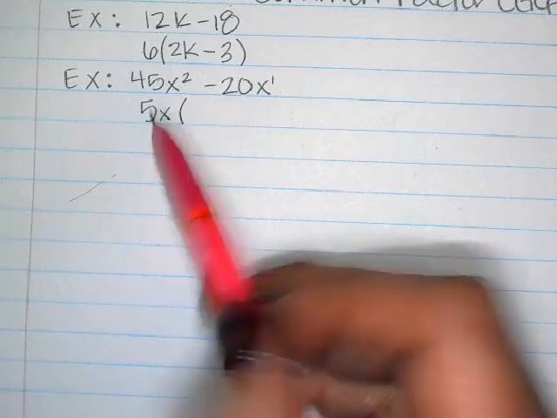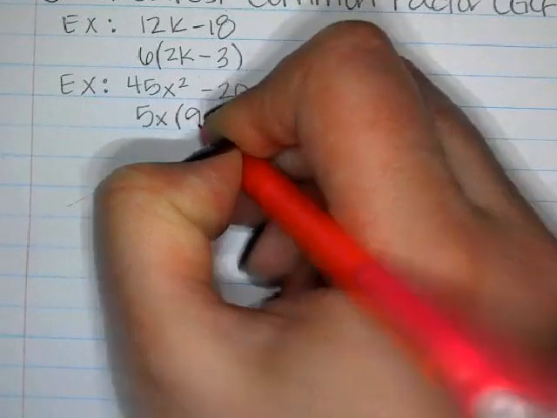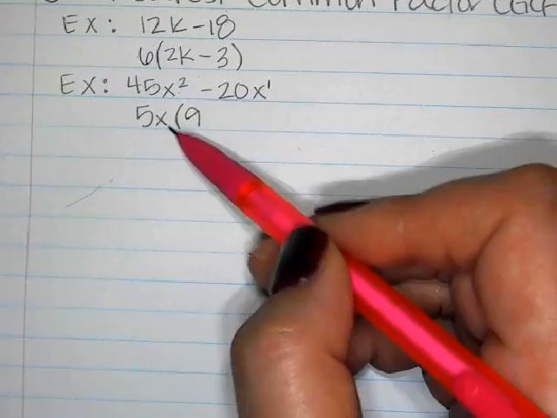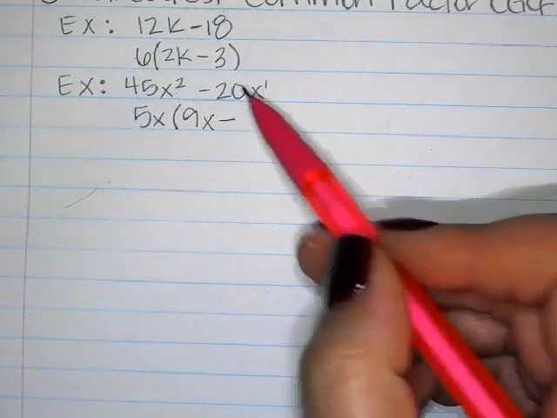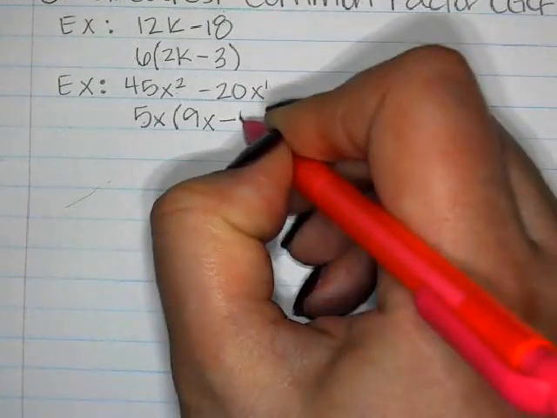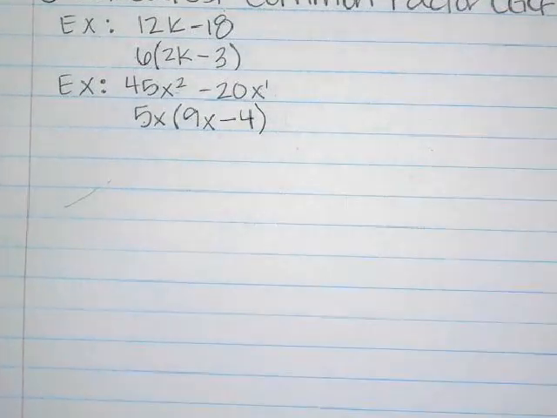45 divided by 5 is 9. I had x squared, which means I had 2 of them. I took out 1 of them, so I have 1 left over. 20 divided by 5 is 4. I had an x, I took it out, so I don't need it. So I'm done.